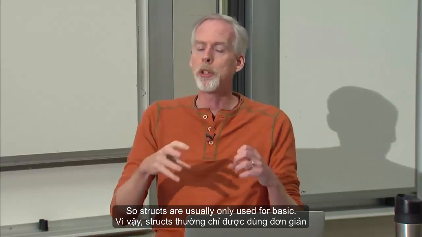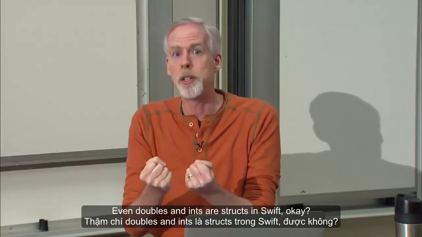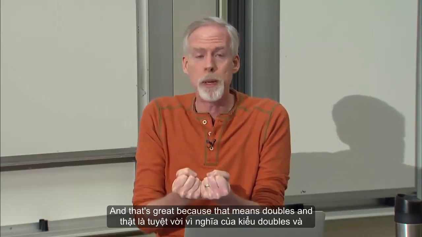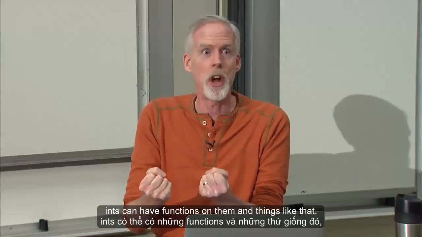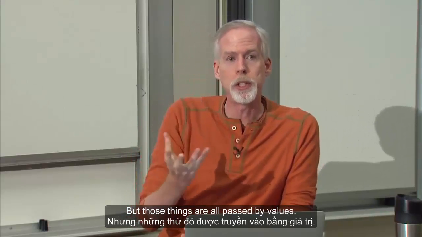So structs are usually only used for basic components like arrays and dictionaries. Even doubles and ints are structs in Swift. And that's great because that means doubles and ints can have functions on them and things like that, which we'll see as the quarter goes by. But those things are all passed by value.